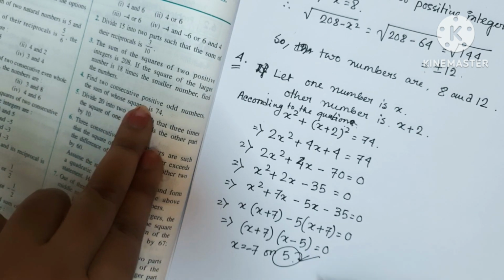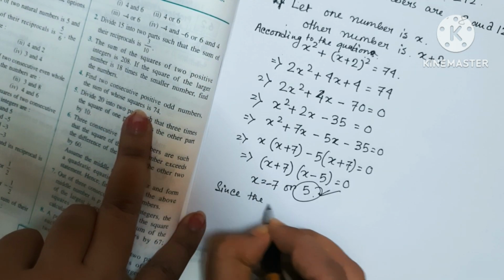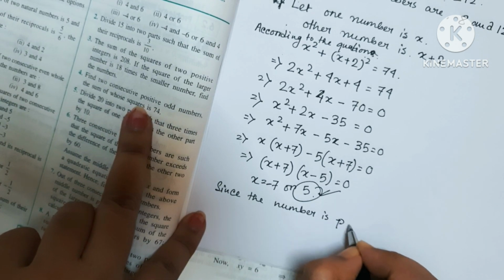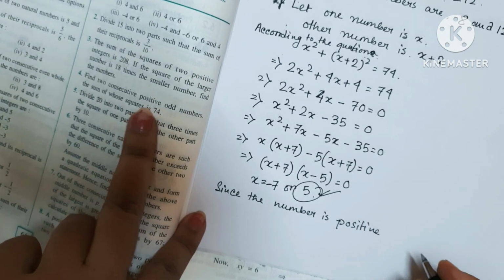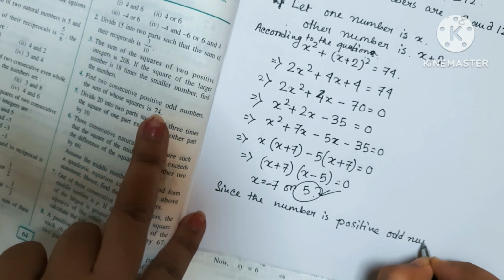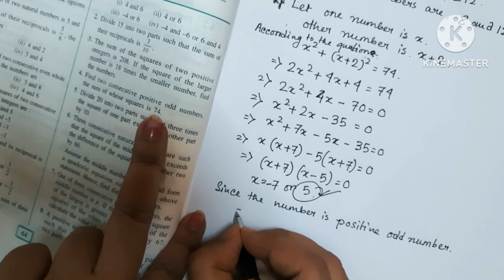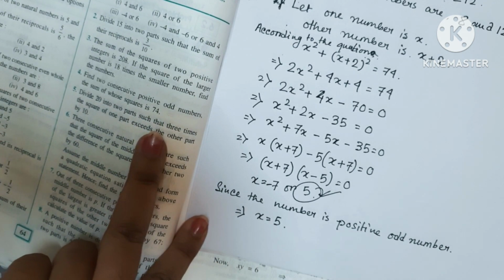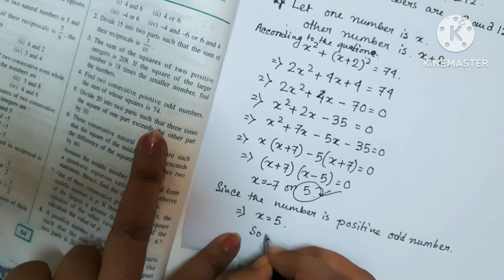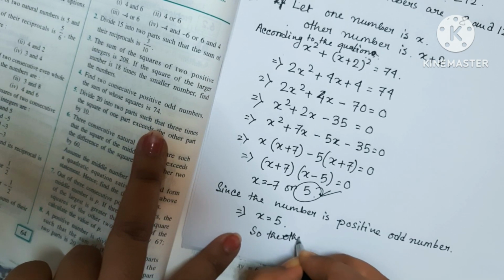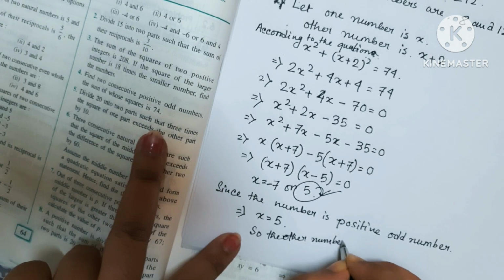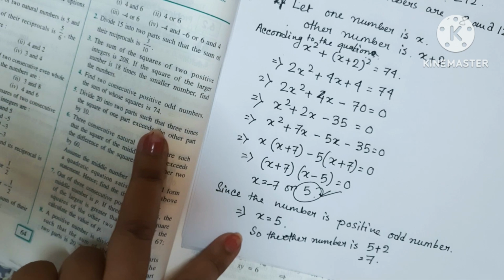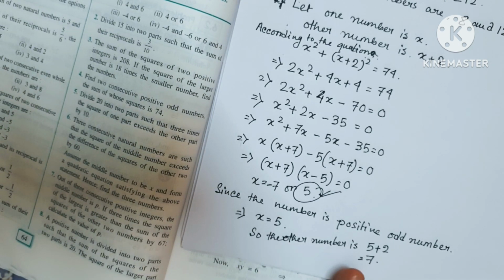Since the number is a positive odd number, that implies x equals 5. So the other number will be 5 plus 2 equals 7. So 5 and 7 are the two numbers.